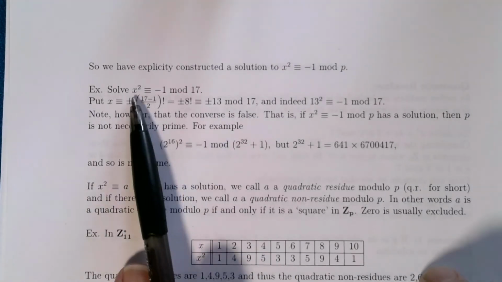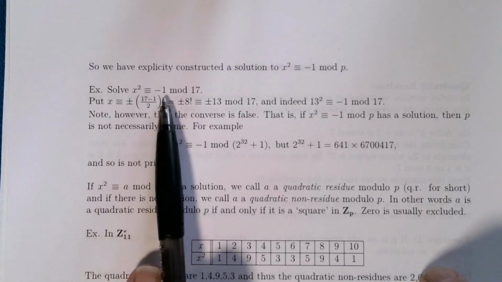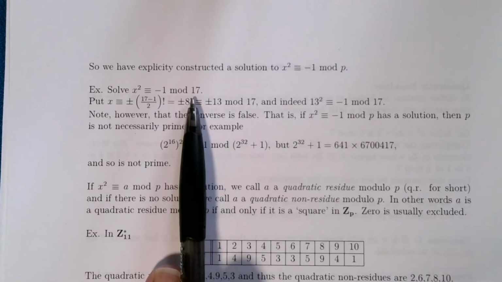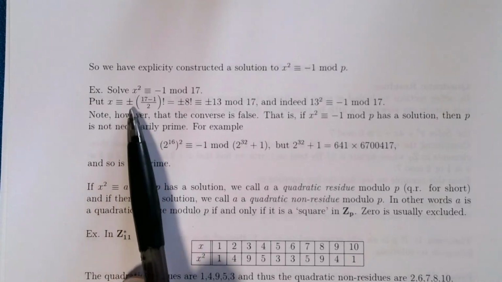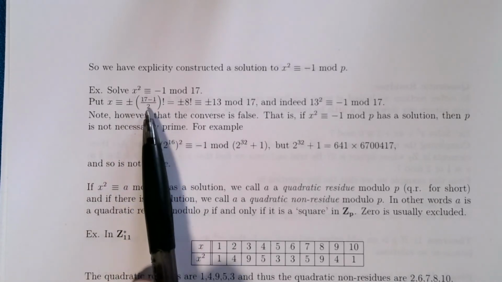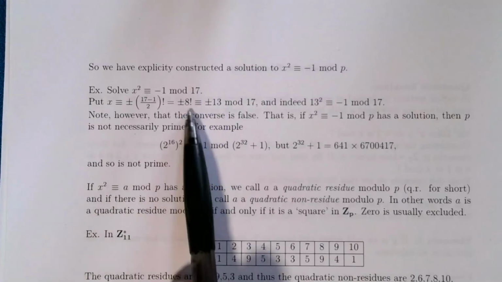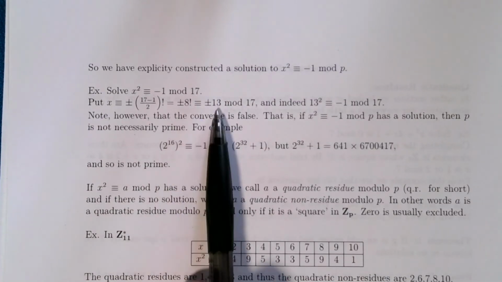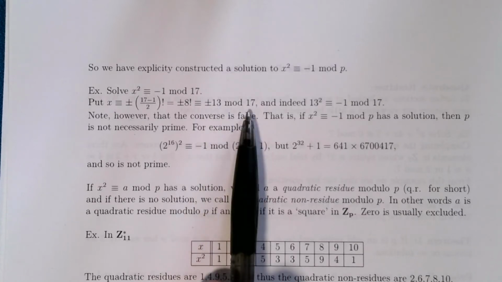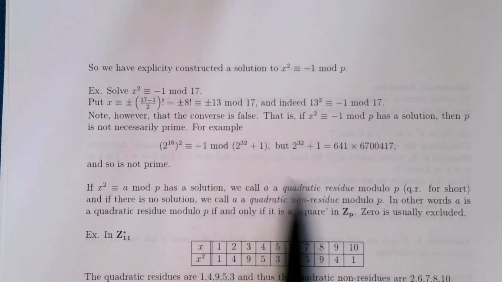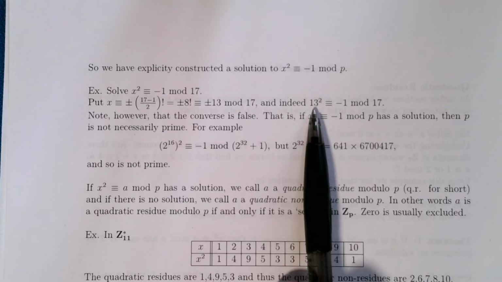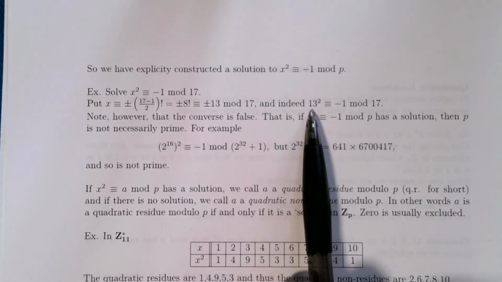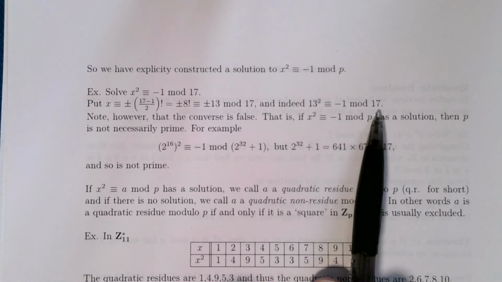So a simple example here, we want to solve x squared is minus 1 mod 17. 17 is a 1 mod 4 prime, and the solutions then are plus or minus 17 minus 1 over 2 factorial, which is 8 factorial, and from a calculator you can show that 8 factorial is 13 mod 17. And indeed you can check, 13 squared is 169, and if you add 1 to that you get 170, which is obviously 0 mod 17.